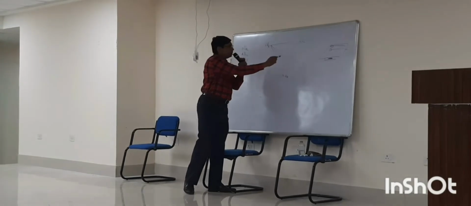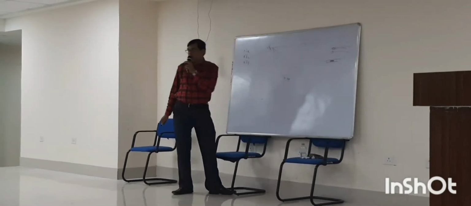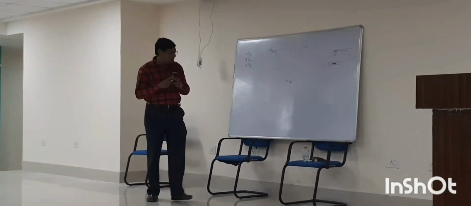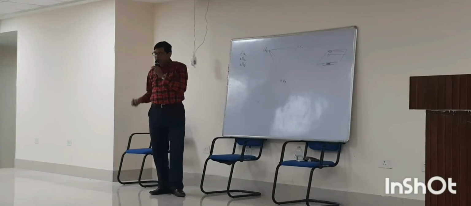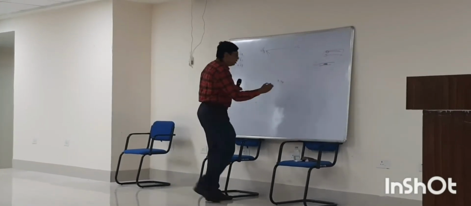And here this potential is zero. If we see from above, the view is like that.